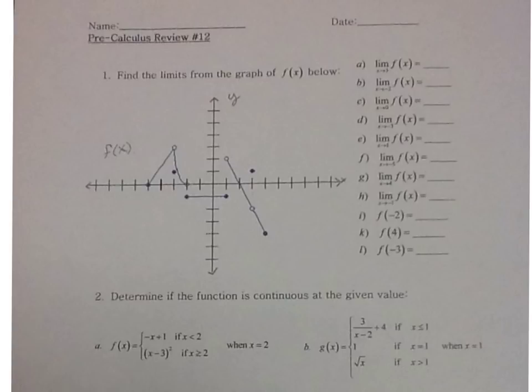Okay, so as x approaches 3, coming in from the right, I have -2. As x approaches 3, coming in from the left, I also have -2. So then my answer is -2.